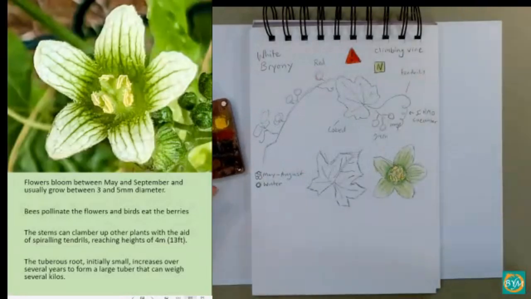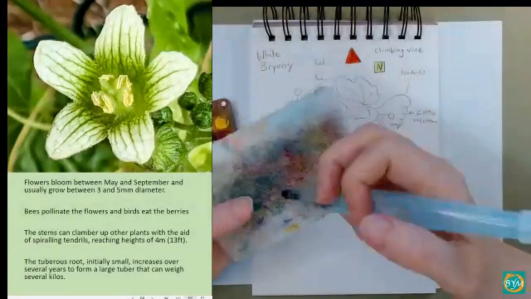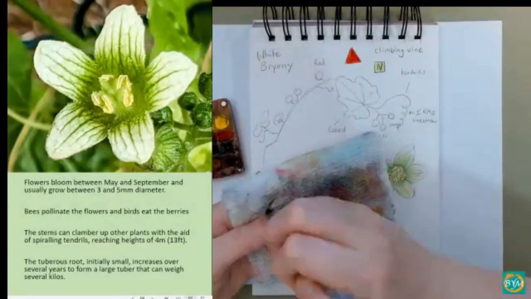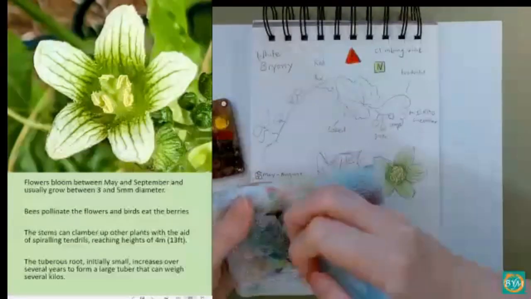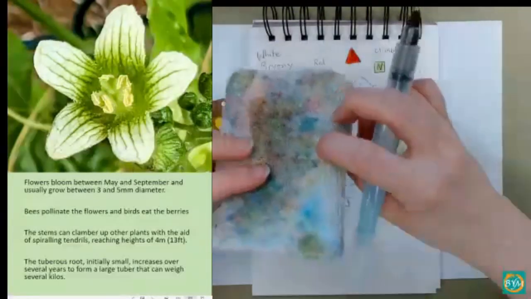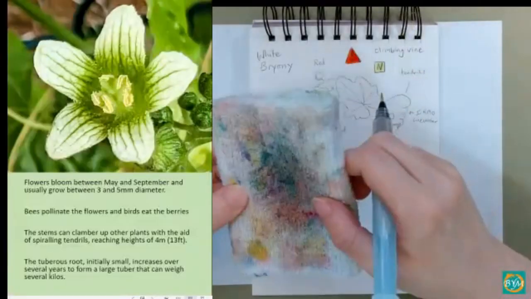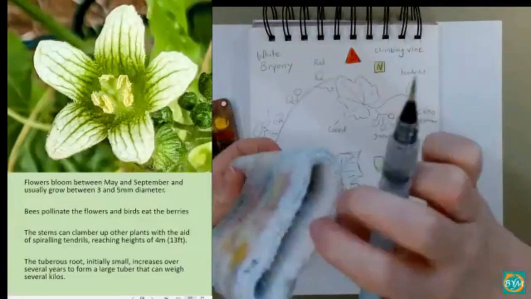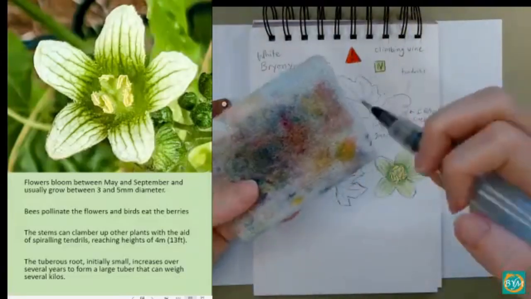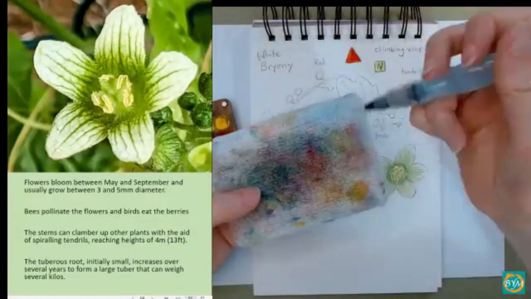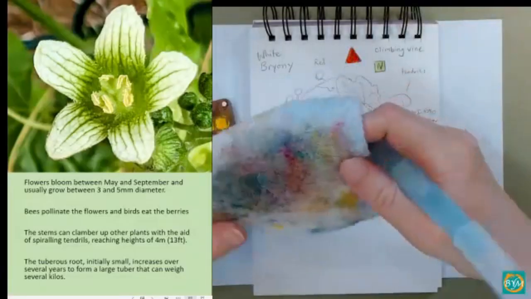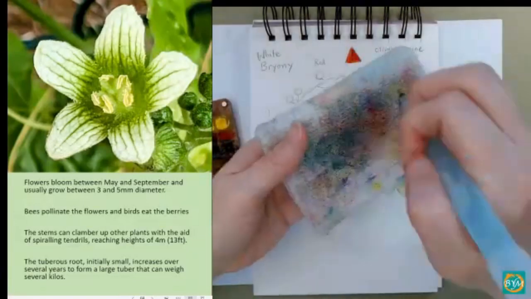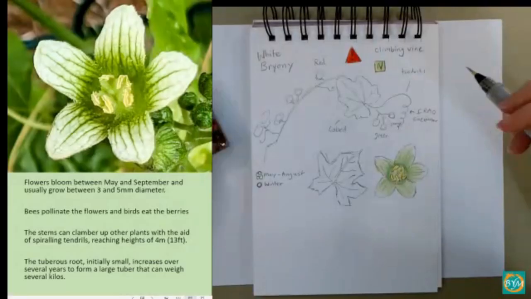So when you are using a water brush, to clean it off you generally want to be wiping it onto something absorbent. You can just use a tissue. I have these old wrist sweatbands and because they're so absorbent, that's what they're designed to do, they are quite good for cleaning. And again, if you are out and about, you can just wear them and use that to clean your brush as you go along.